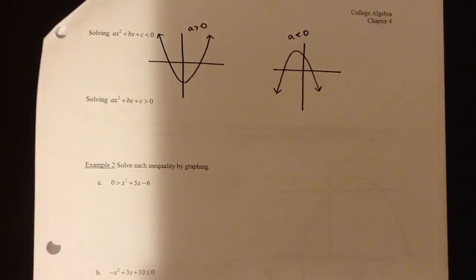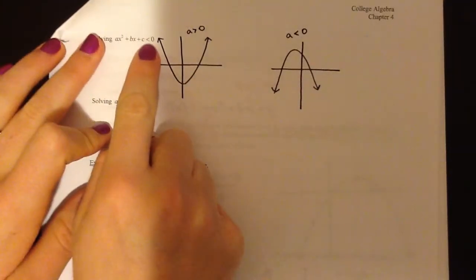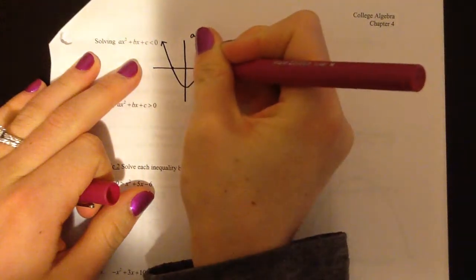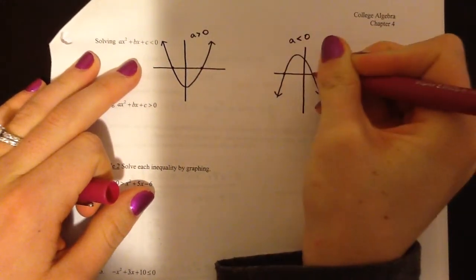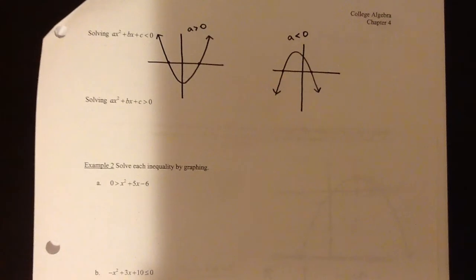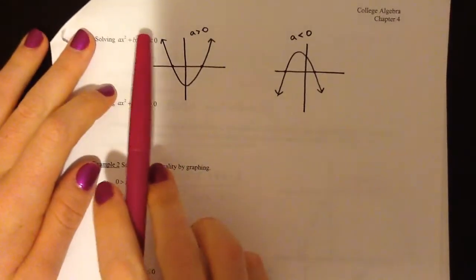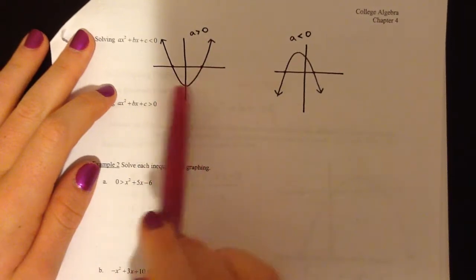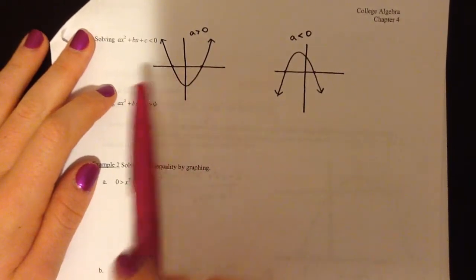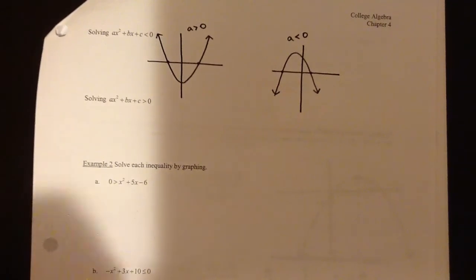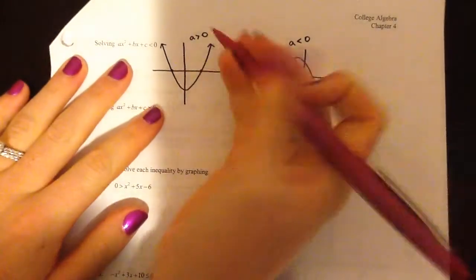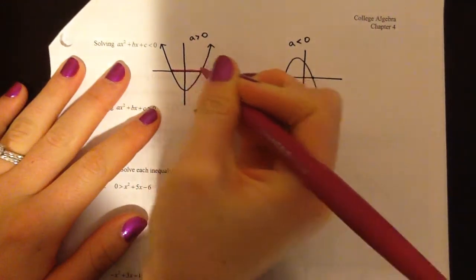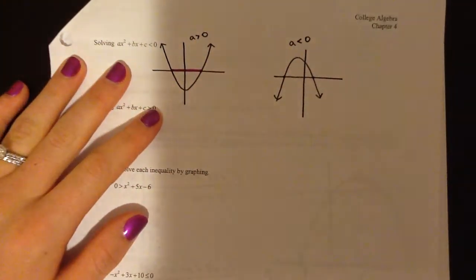So what we were looking for, we've got this less than 0, and so these are the points right here and right here where your parabola is equal to 0, because those are your x-intercepts. If you want to know where the value of the parabola is less than 0, that means we want to know when our parabola is below the x-axis. So we are looking for this strip right here. If I plug in one of these values, my parabola will end up below the x-axis.